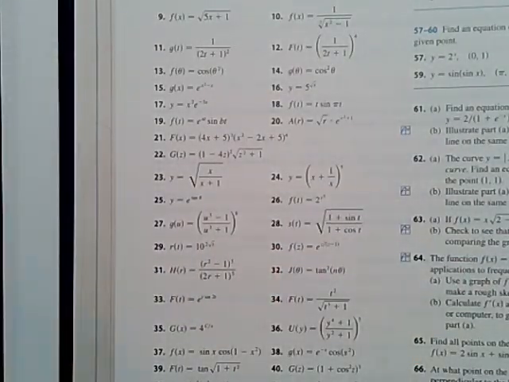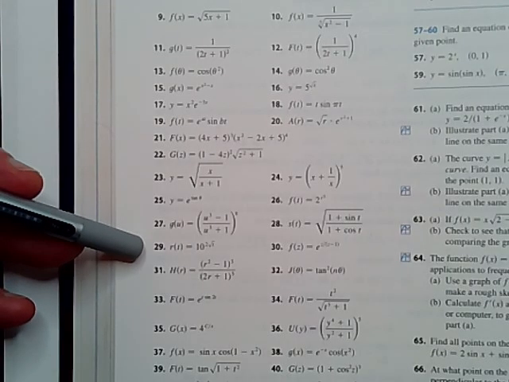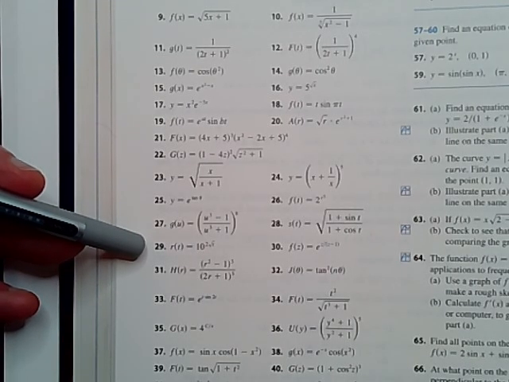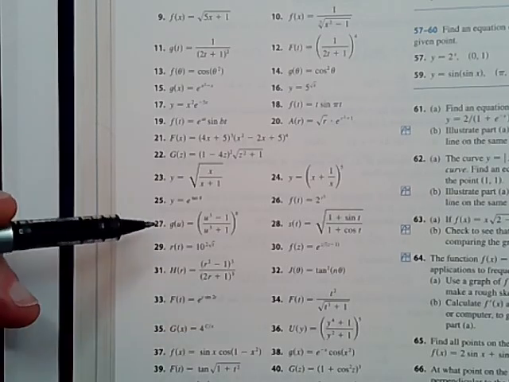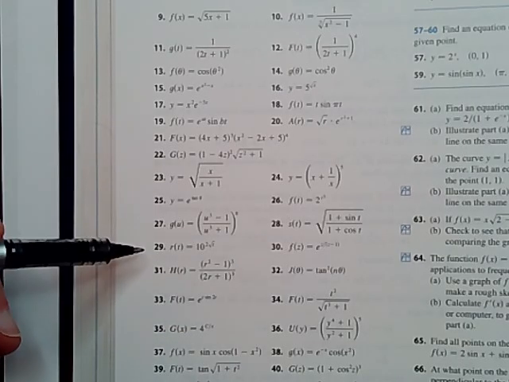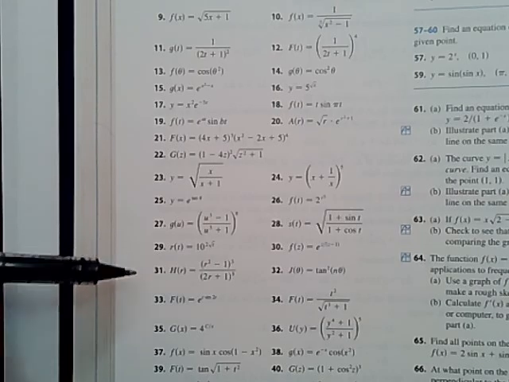The one that I picked out was number 29. It says, take the derivative of r of t equals 10 raised to the 2 square roots of t. This is from section 3.4, and I keep trying to remember to give the book credit. This is the Stewart Calculus book, edition 9. So I'm taking the derivative of 10 raised to the 2 square roots of t.